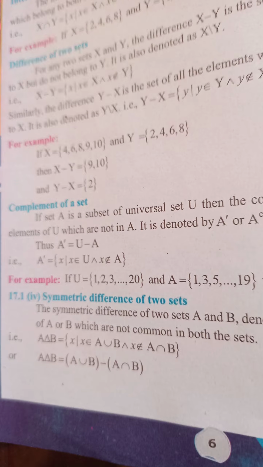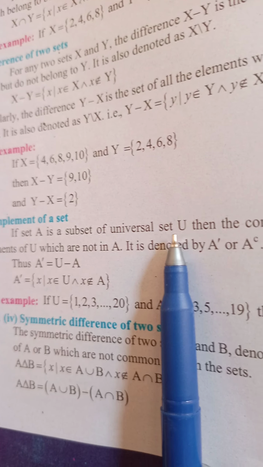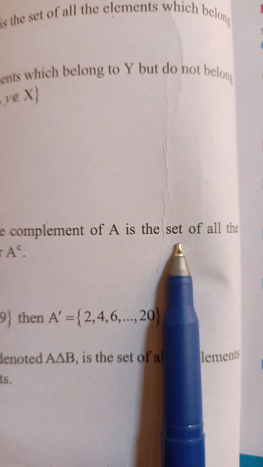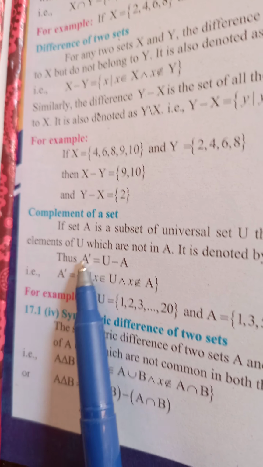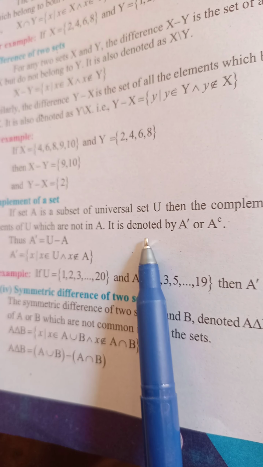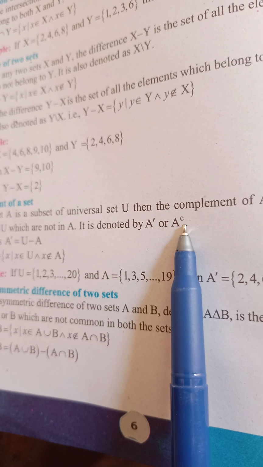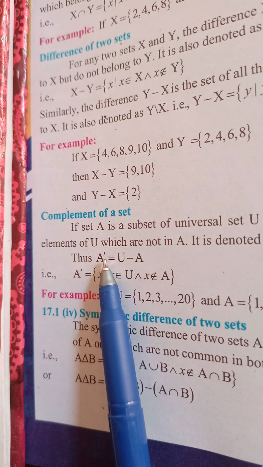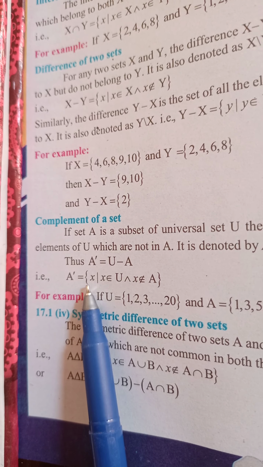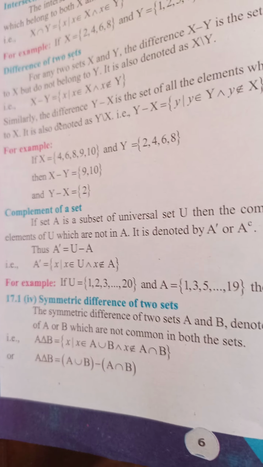Complement of a set. If set A is a subset of the universal set U, then the complement of A is the set of all the elements of U which are not in A. It is denoted by A complement, or like this. Thus, A complement is equal to U − A. For example, A′ = {x : x ∈ U and x ∉ A}.